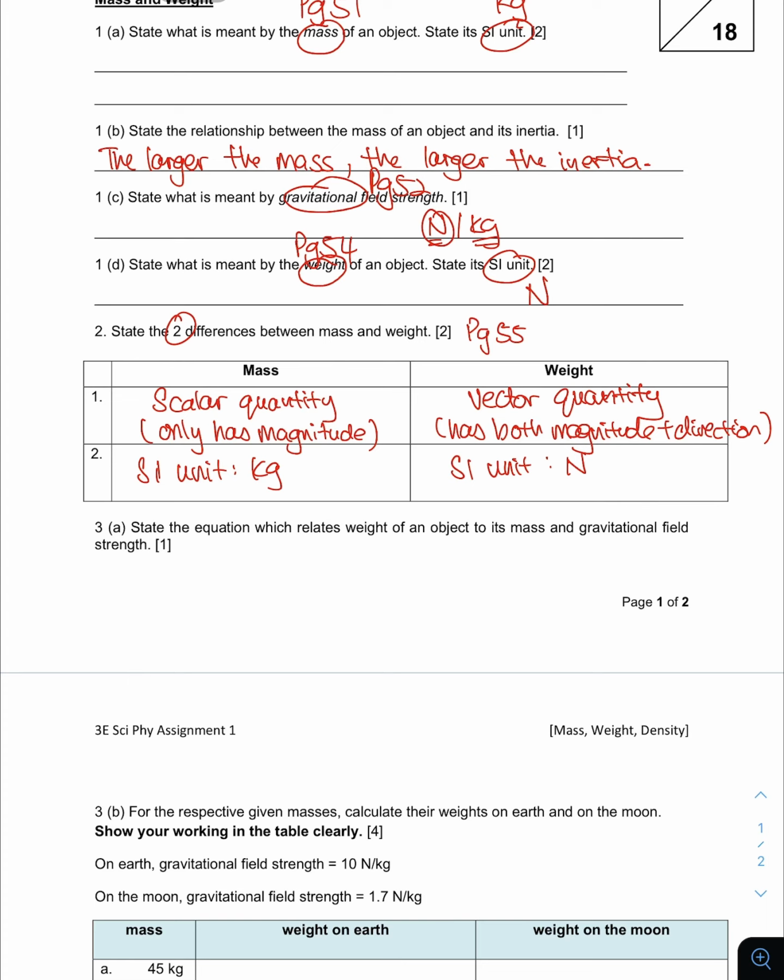The fourth one mentioned in the booklet is talking about whether or not the quantity is dependent on gravitational field strength. In Sec 2 we learned that mass is always constant. Regardless of where you are, on Earth or on the Moon, the mass will always be constant.